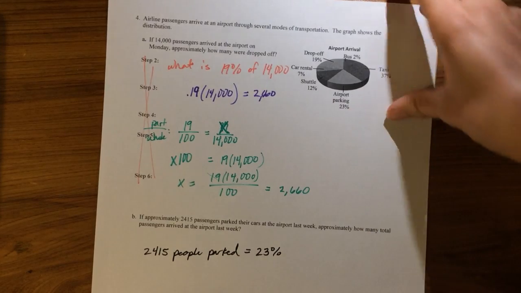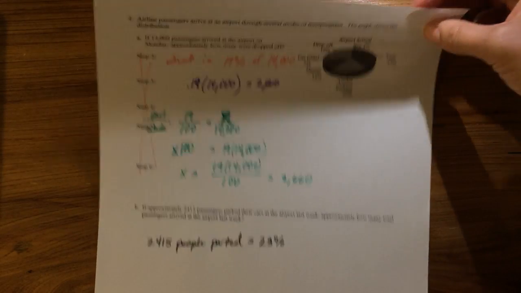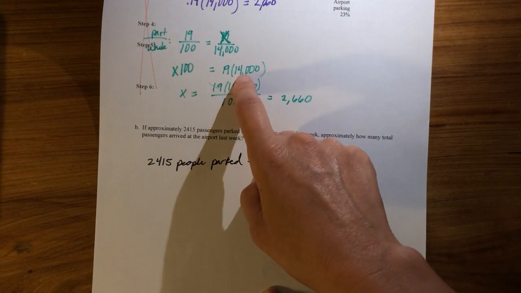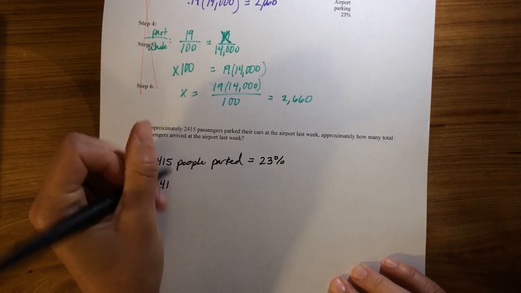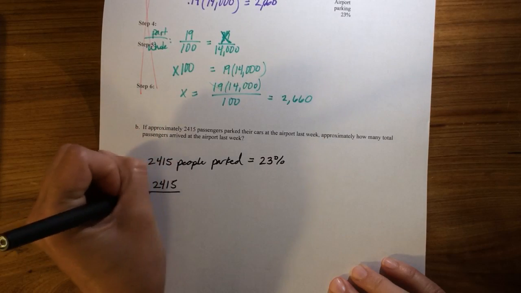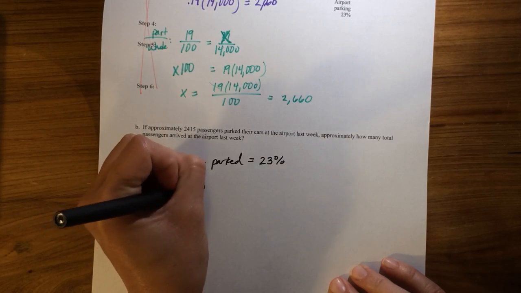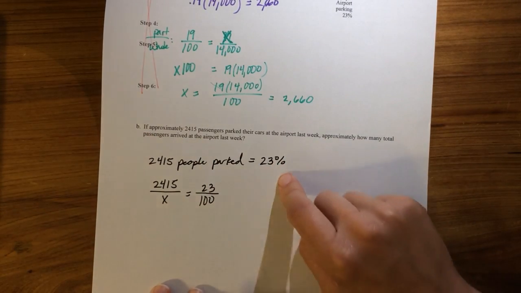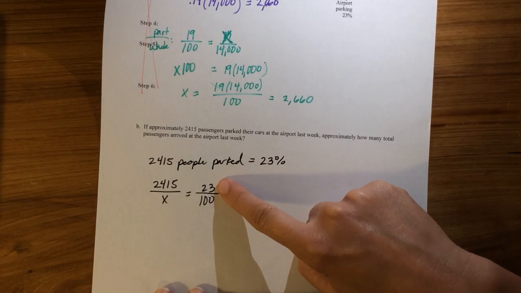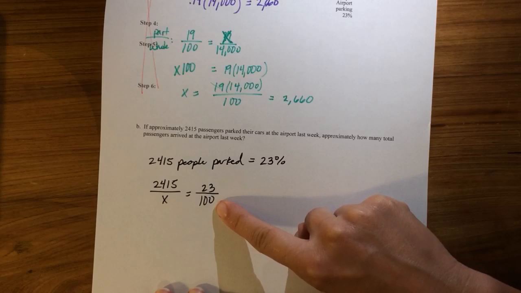So if I want to know how many total passengers that was, well, you can just go to your proportion. So I know that 2,415 over x equals 23 over 100. Because again, remember 23% is 23 per 100, or 23 over 100.